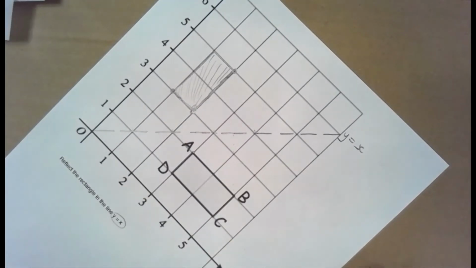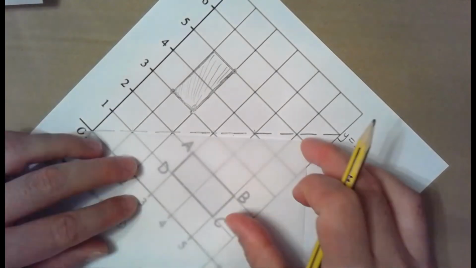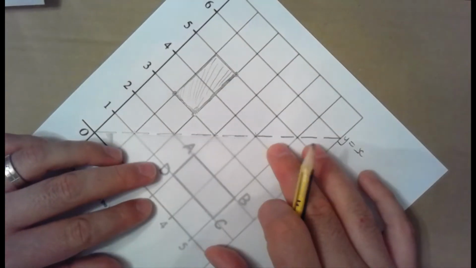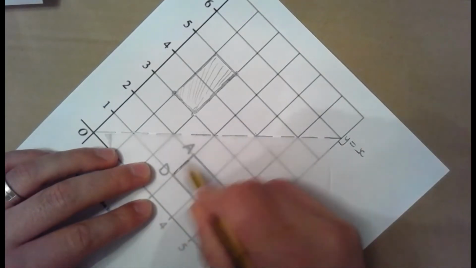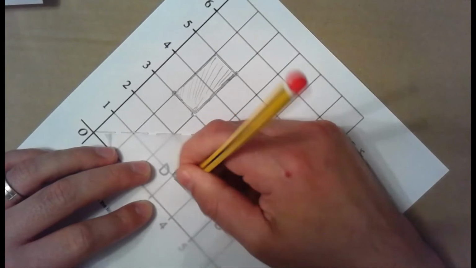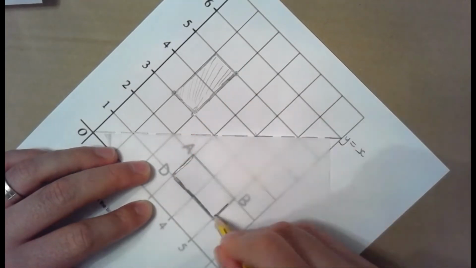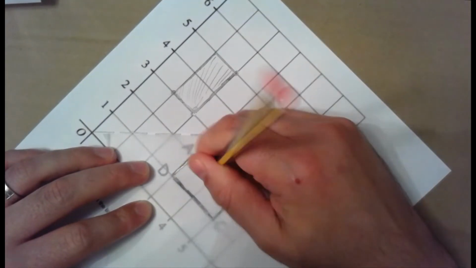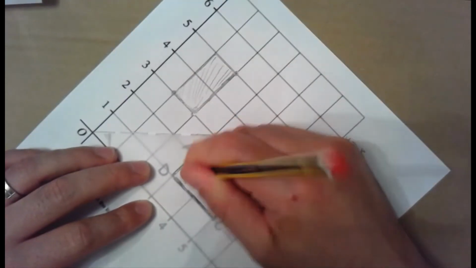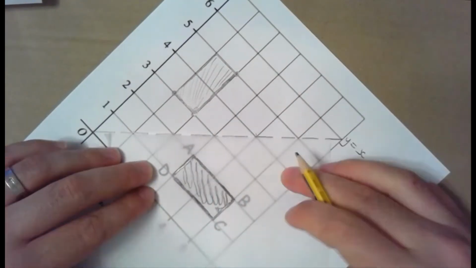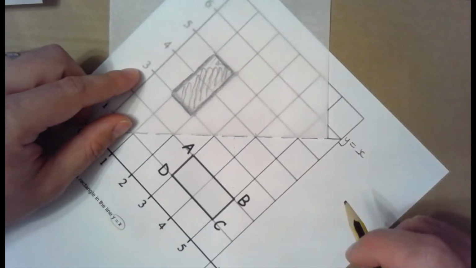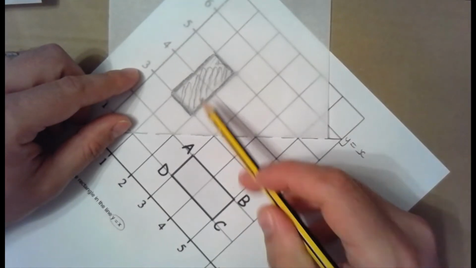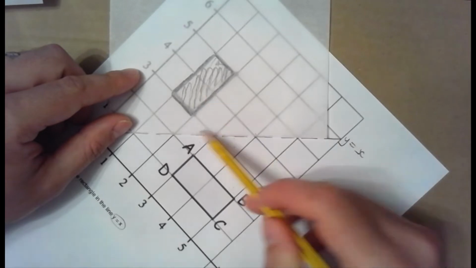Using tracing paper, I will line up the tracing paper on the line, trace over the shape, and then flip this over the mirror line. Both the object and the image should be equidistant from the mirror line.